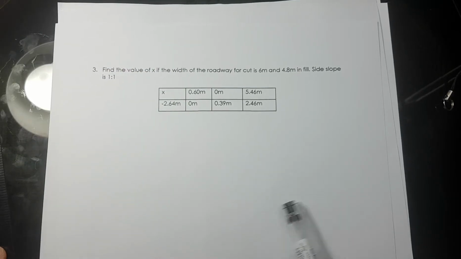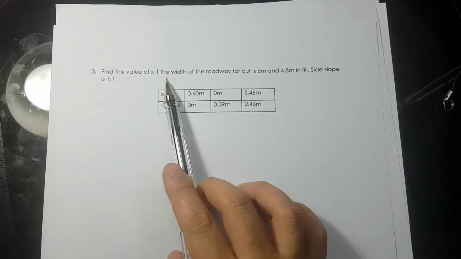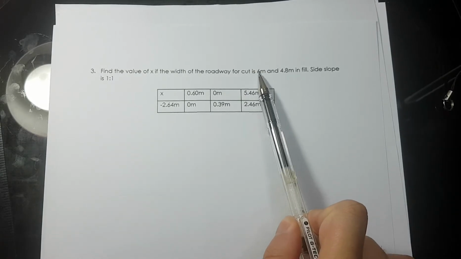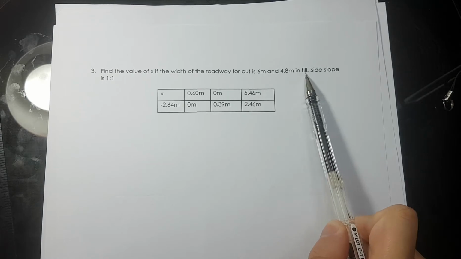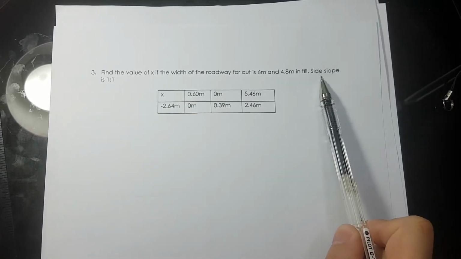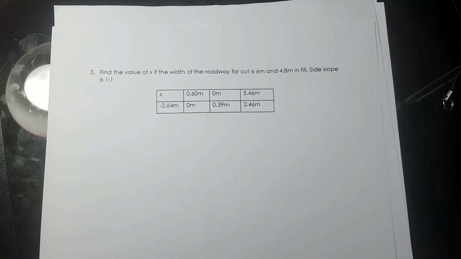Okay, so we have here problem number 3. Find the value of x if the width of the roadway for the cut is 6 meters and 4.8 meters for the fill. The side slope is 1:1. Okay?